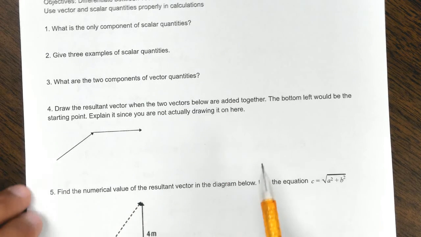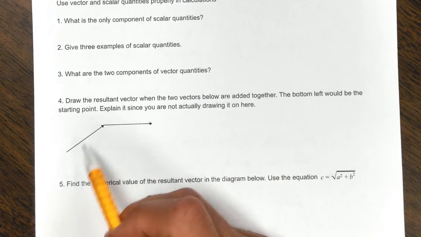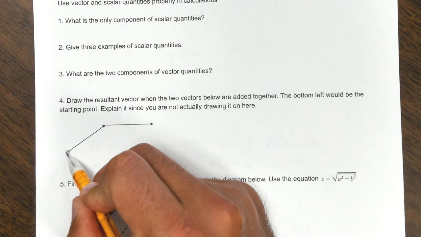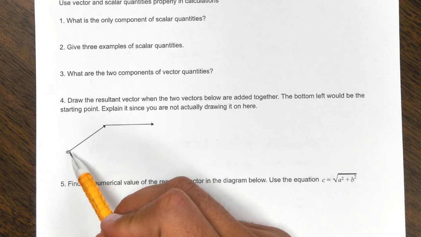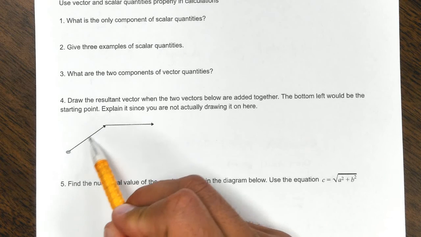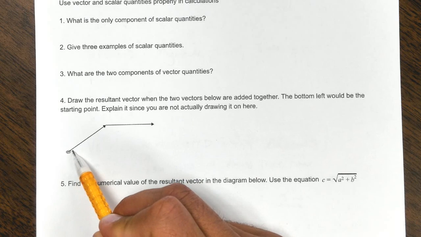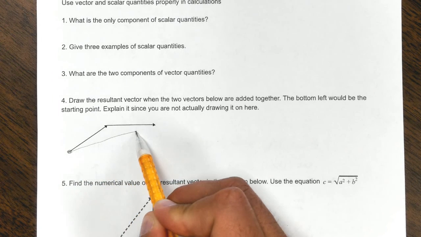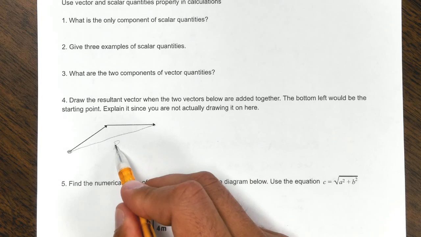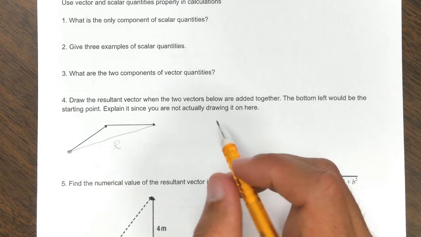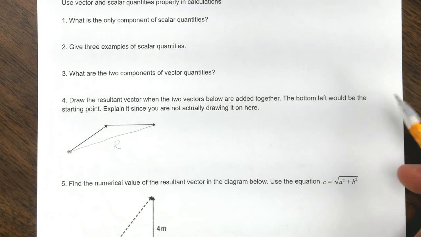Well, vectors can be added together from tip to tail. But this would be our original starting position. So if you started here, went kind of this way and then straight to the right, you ended here. So the resultant vector is going to be this line. That's your resultant vector. If you don't know how to do the drawing, I think I showed it in one of my classes or two.